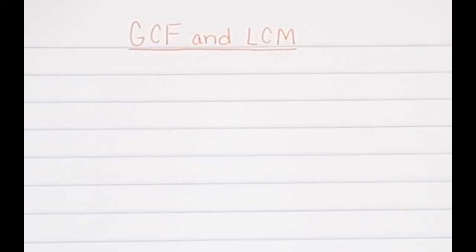We are doing GCF and LCM today. To me, this is, I don't know if fun's the right word, because I'm sure several of you don't think math is fun, but this is one of the more exciting things to do in class. It's called the upside down birthday cake, if that makes you a little more excited.